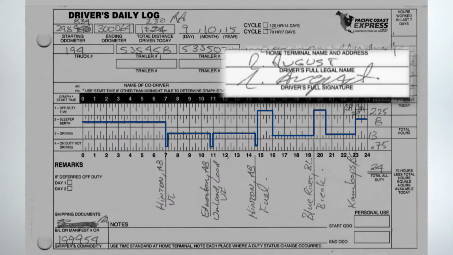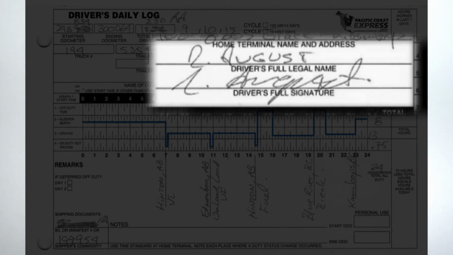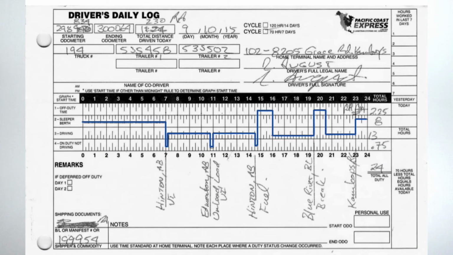The next 2 blanks on the log sheet are for your name and the signature.